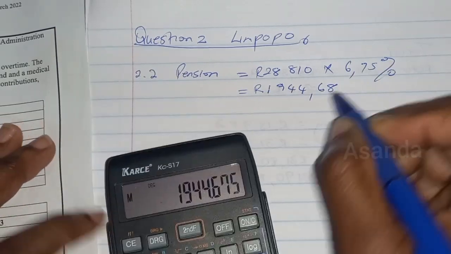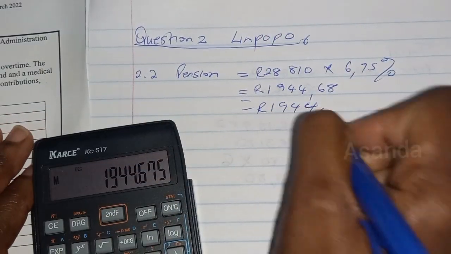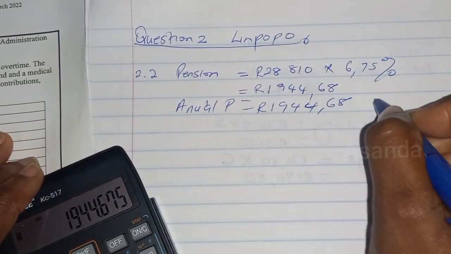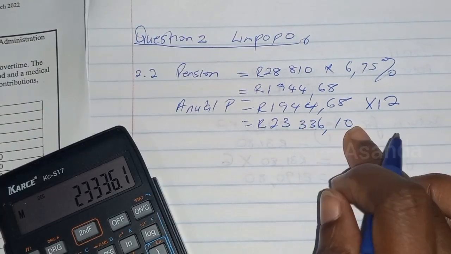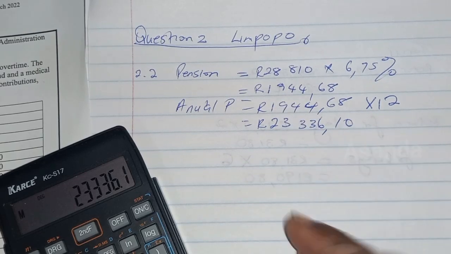Okay, so I'm going to have to then do a step further and say 1,944 rands and 68 cents. Now I'm calculating for annual pension, and we multiply this by 12. That gives 23,336 rands and 10 cents. Once I've multiplied the monthly pension by 12, I get the annual pension.